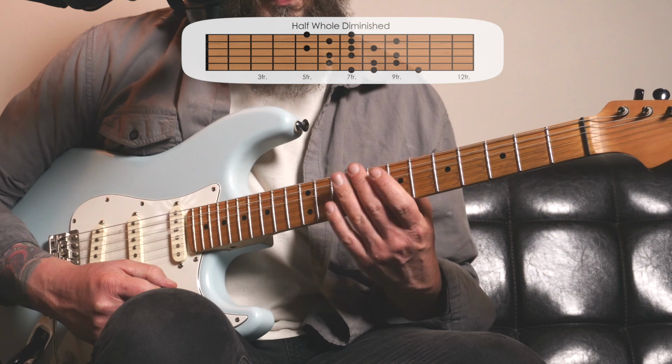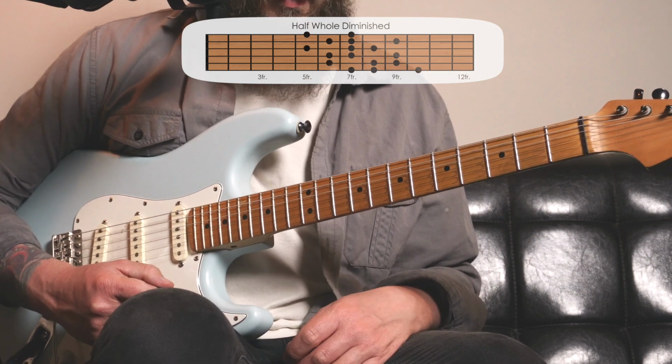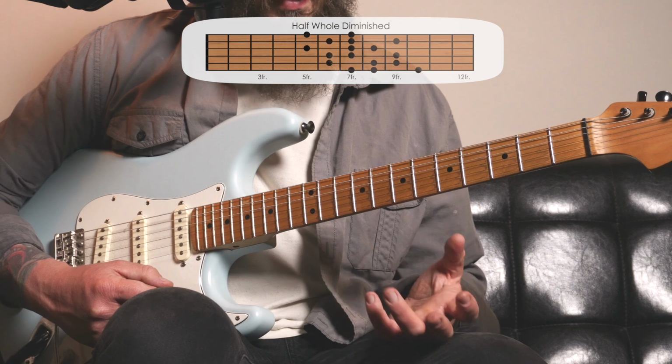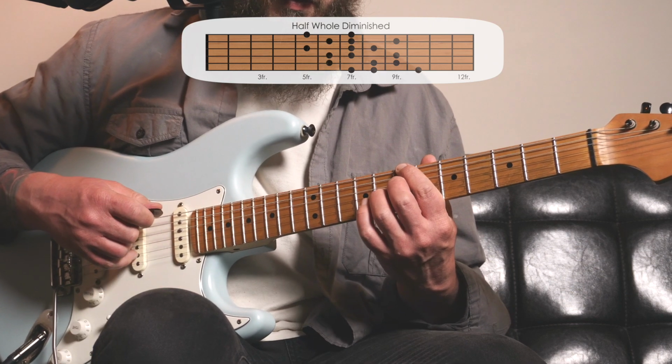So it's a pretty dense, interesting sounding scale, but some applications where I might use this would be over a dominant 7th chord.